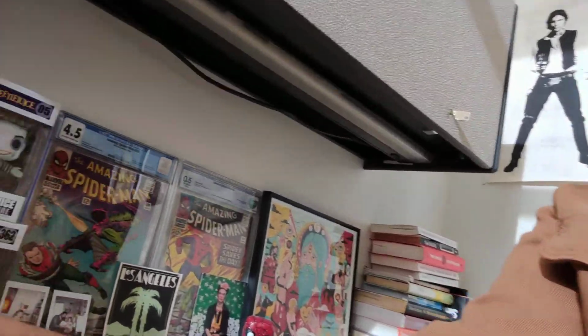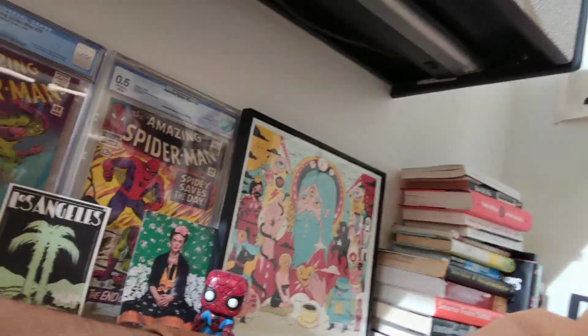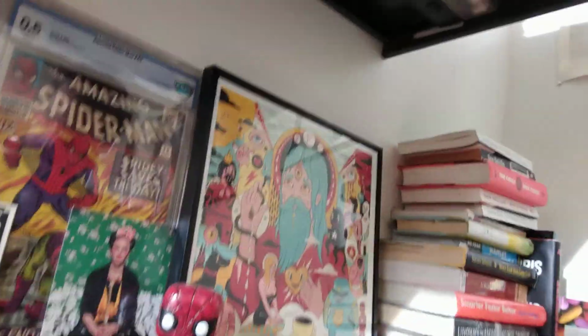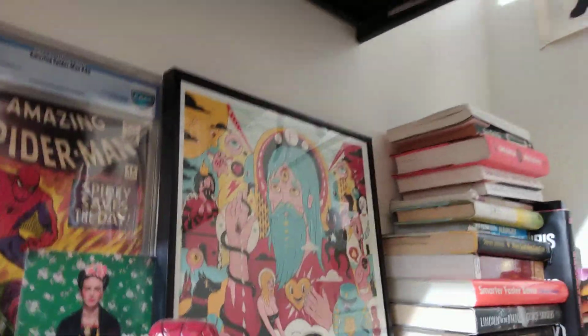All right. Okay. So I don't know if you can see this here, but I got some Silver Age Spider-Man. I got a little Spider-Man pop over here. I have some other comic books from the Silver Age at home. These are just the two that I keep in my office because I have nowhere to properly display them at home. That is not something that I'm particularly allowed to do.